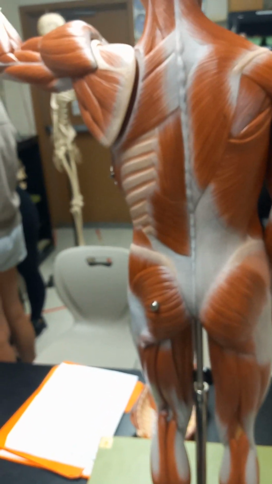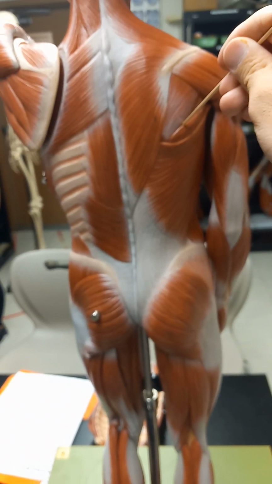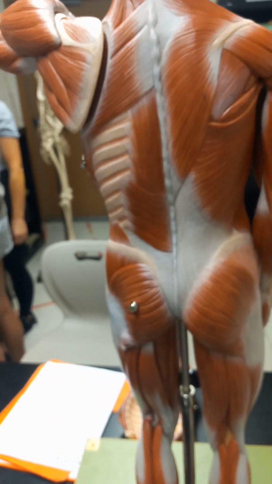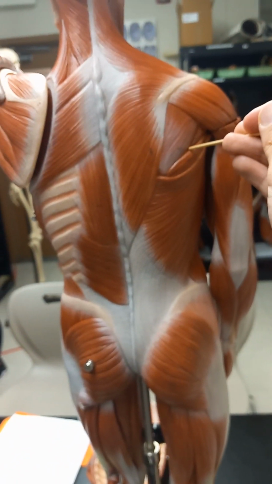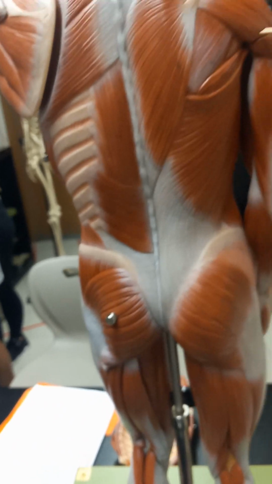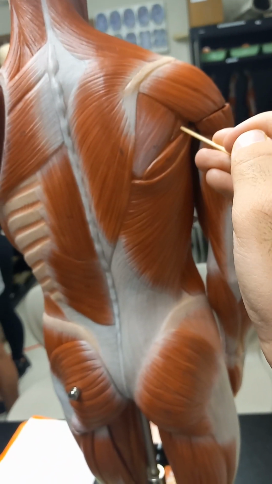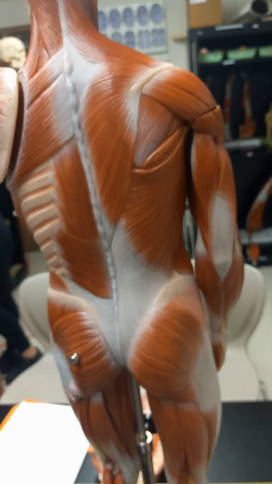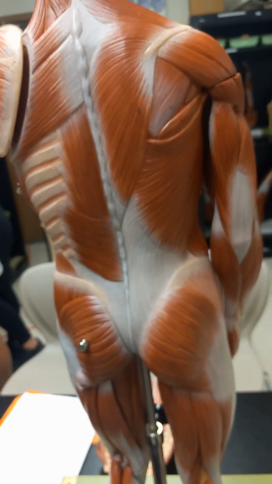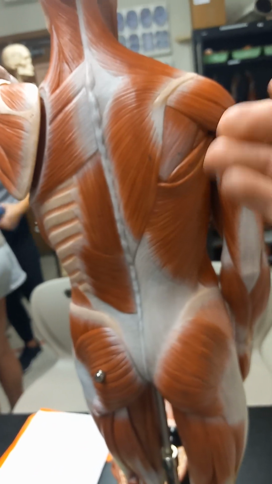Now, guess what is this one? It's a levator. Take your time. Levator labii superioris. This is going to be teres major, right over here. Elevates the lip, like lifts the lip. And above it, this small thing coming, this is going to be the teres minor. And this whole thing over here is called the infraspinatus.